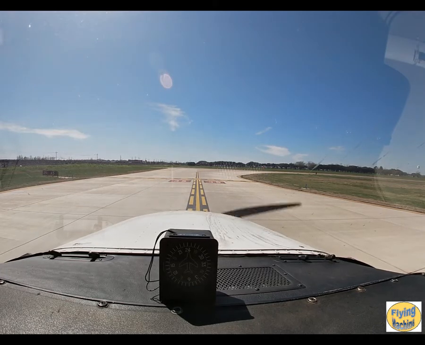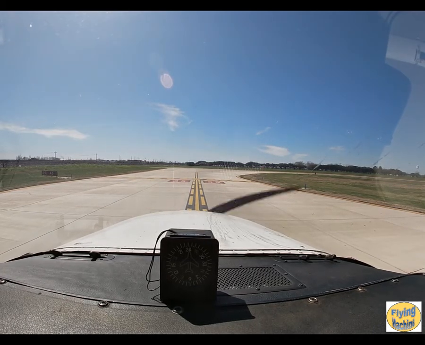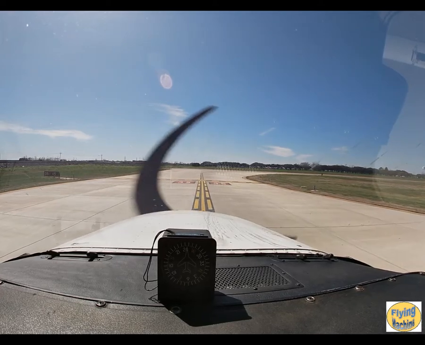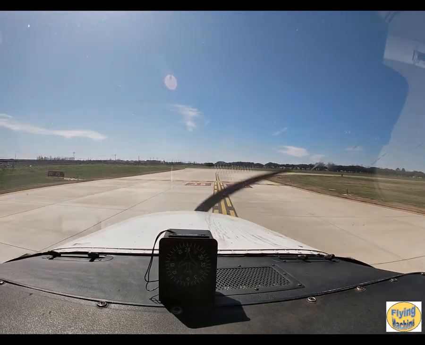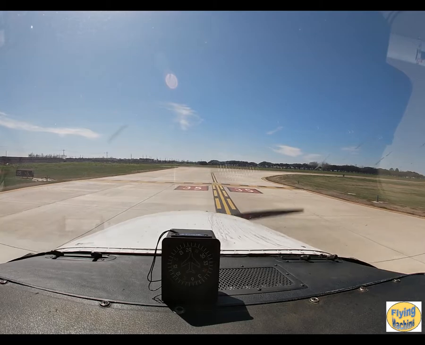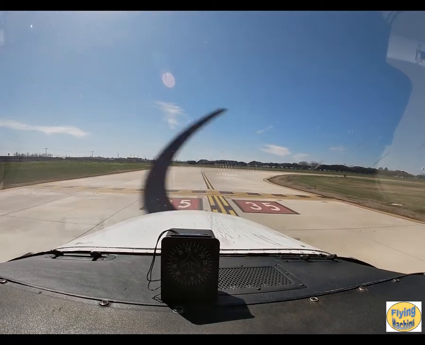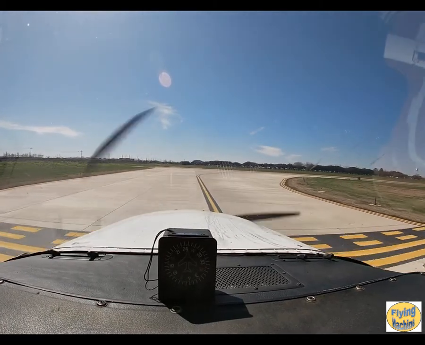Cessna 172 Charlie Yankee, Sugar Land Tower, runway 35, cleared for takeoff. Runway 35, cleared for takeoff. Check the traffic, there's no traffic coming in. So we can go.